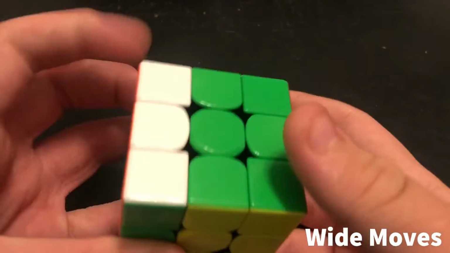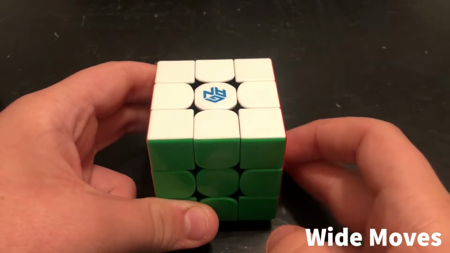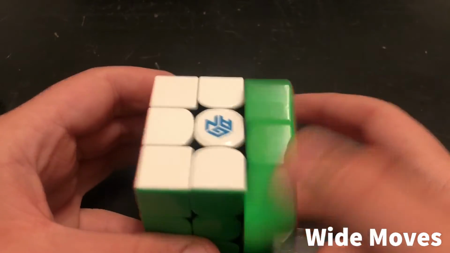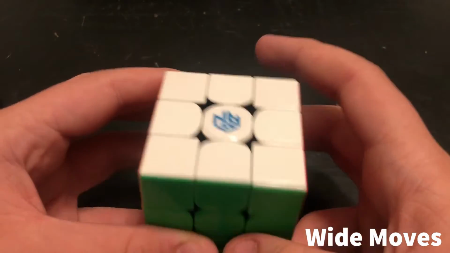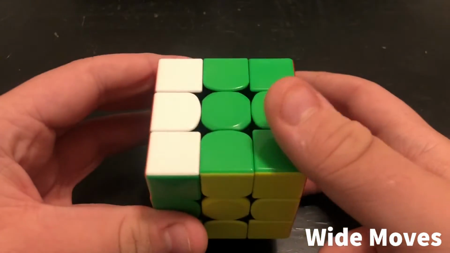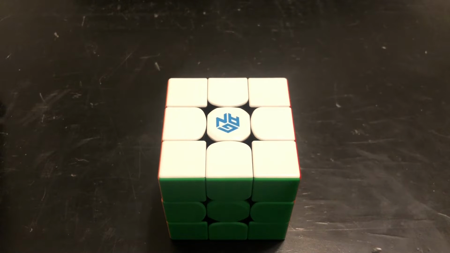So that's why you use wide moves. So just to recap, it's just the same as any other move, except the notation might be lowercase or have a W at the end. So R prime, RW, RW prime, little r prime. Very easy like that. And that's pretty much it, but there's a little bit more that you don't use as often. There are a couple algorithms that you're going to use with this.